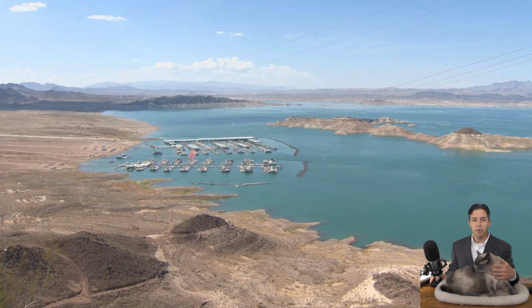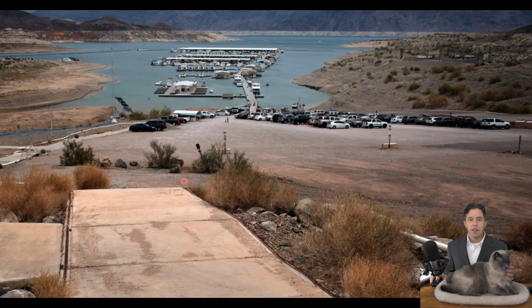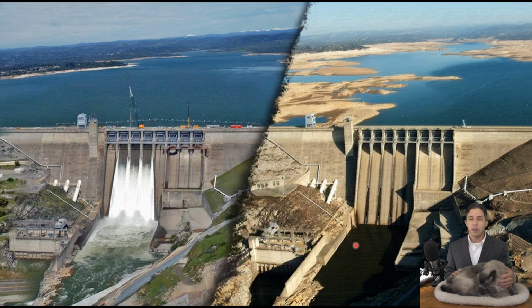This is a boat ramp slash boat launch area, marina. And here's where it used to be, right? This is where you used to launch your boat off of this. And you can see they've had to move it all the way down there. So this is a problem in many of our reservoirs that have hydroelectric dams right now. There's just not enough water to run the generators.